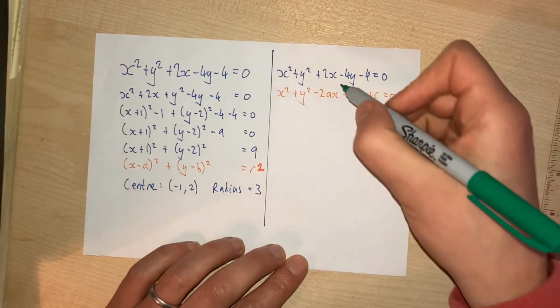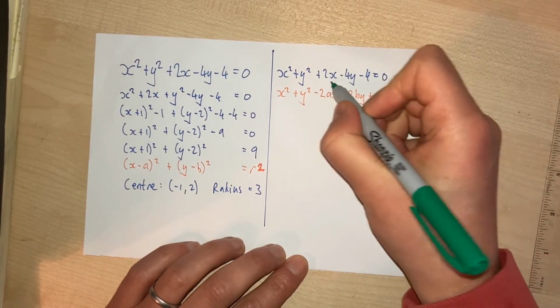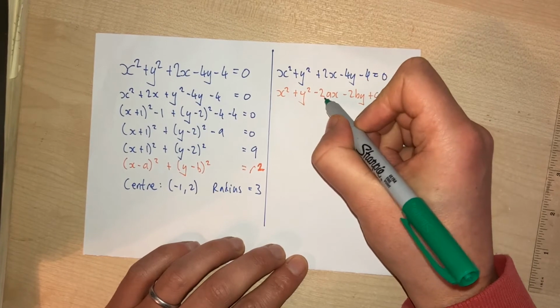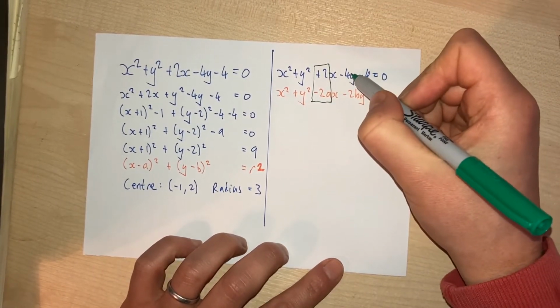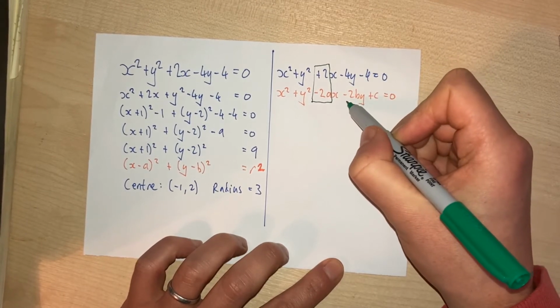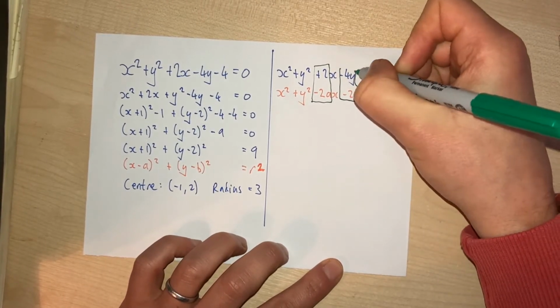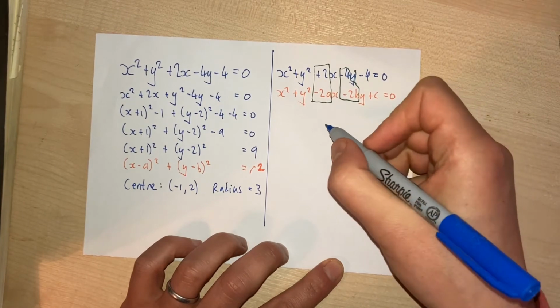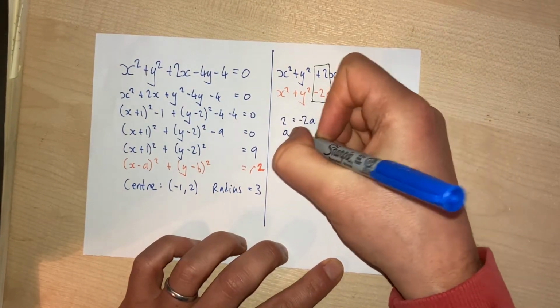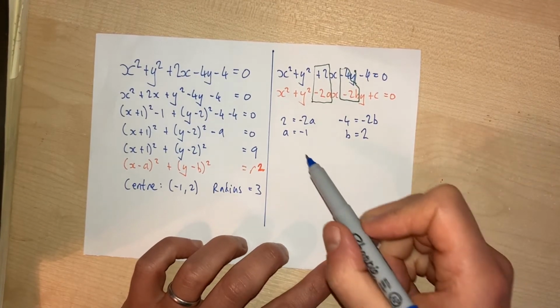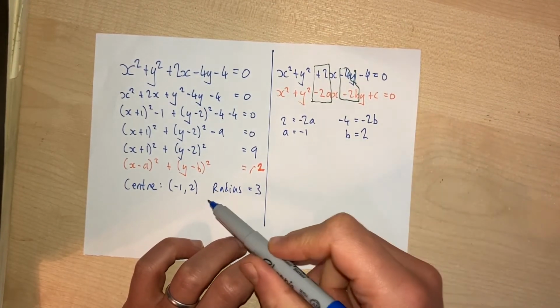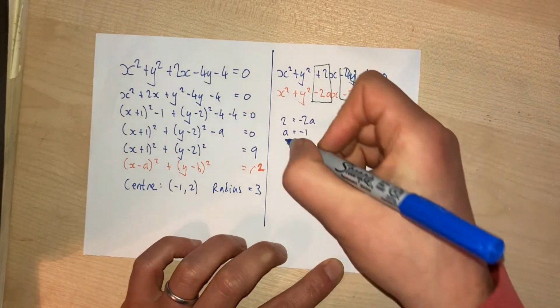Here I can see that this 2, the coefficient of x, is equal to -2a, and similarly this -4, the coefficient of y, is equal to -2b. Comparing these gives me the following result. This means that the centre of the circle is at -1, 2, which agrees with what I have down here.